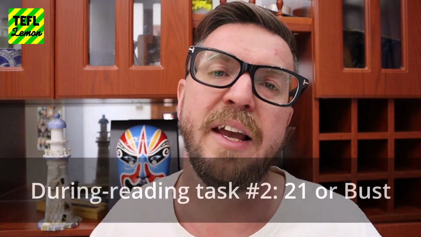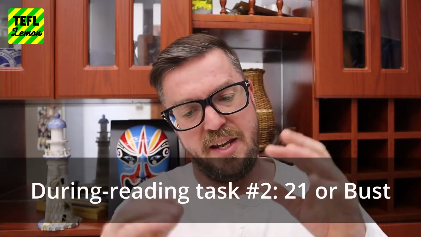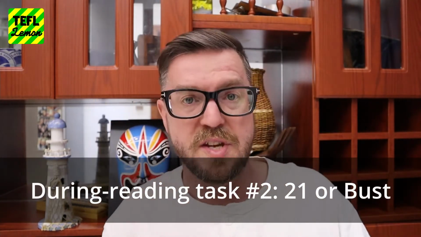We can do much better than that, and emojis are highly engaging for students. The second during activity is they read all of the text, and they understand it, and you talk about it a little bit.